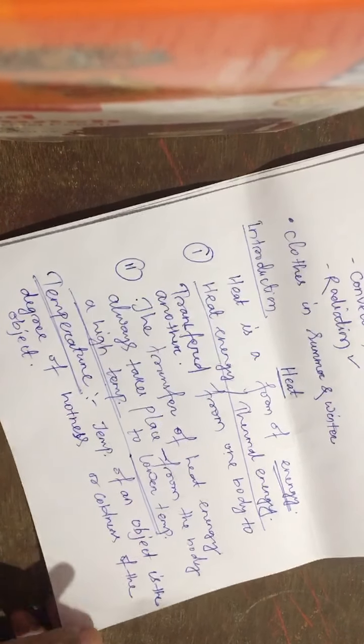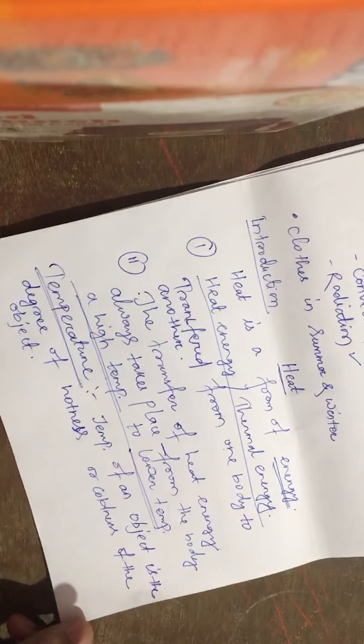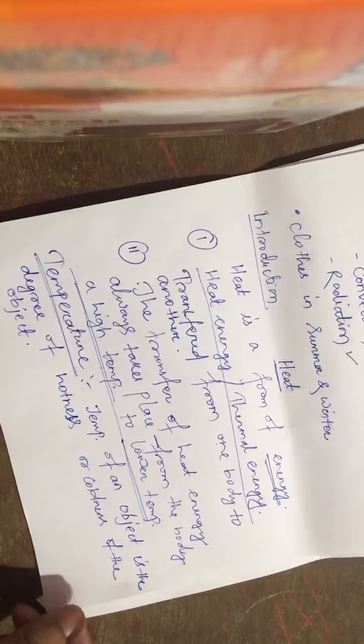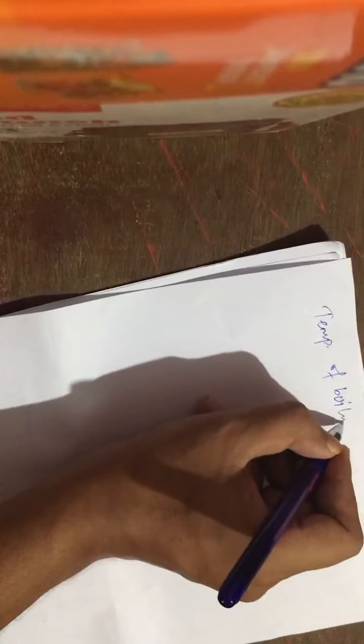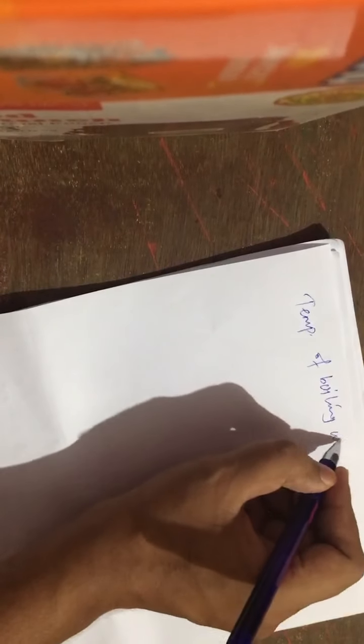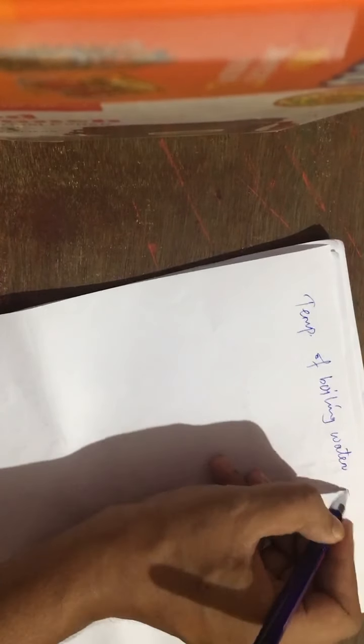For example, the temperature of boiling water is 100 degrees Celsius, which is quite high.